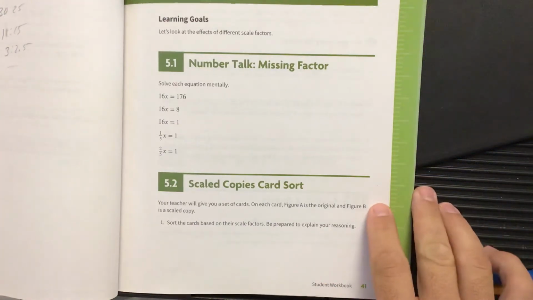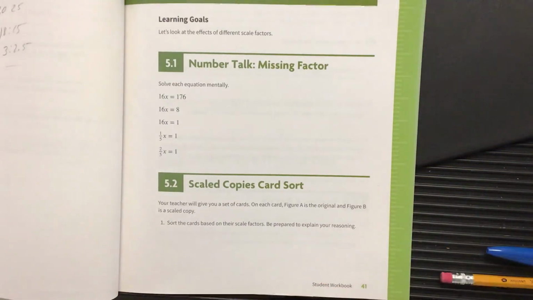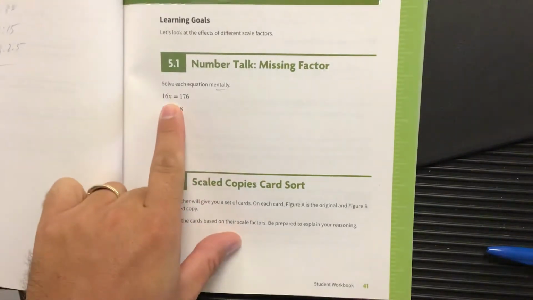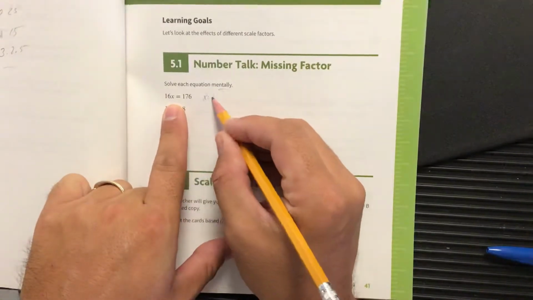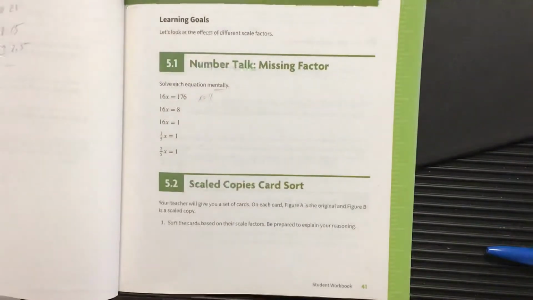All right, so again, notes starting on page 41 here. Does anybody see, again, it says mentally, does anybody see a little trick that can help us with any of those? Brody? 16 goes into 17 once, which equals 1, and then 1 down, and it's 6, so it'd be 16, so it'd be 11. So you're thinking 11. So you kind of divided it in your head. Yeah. Did anybody do it differently to get 11?